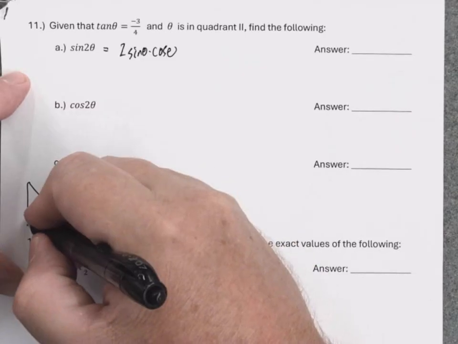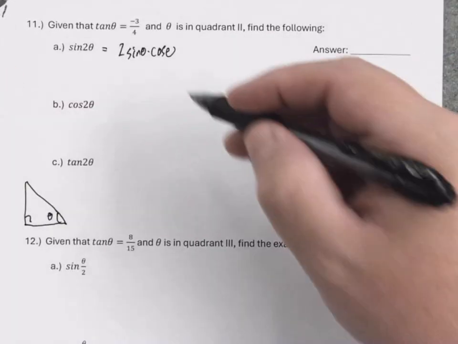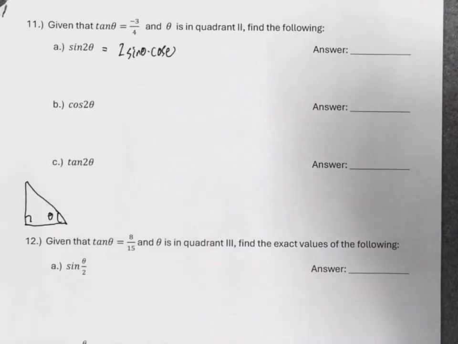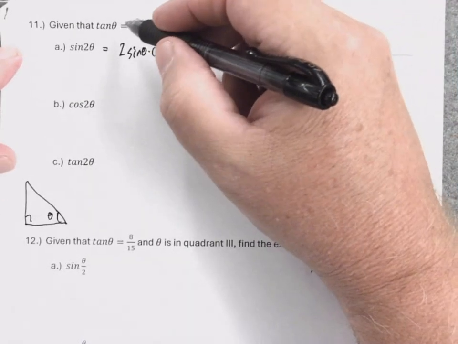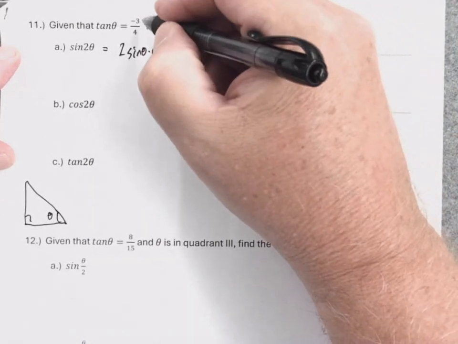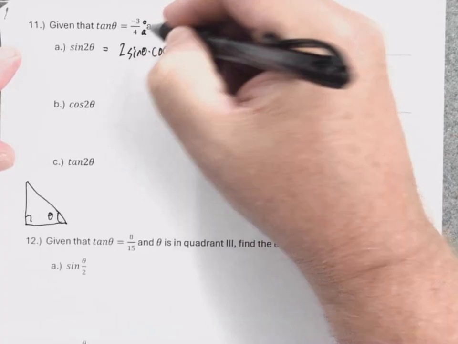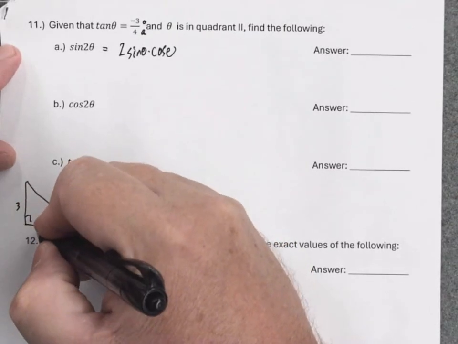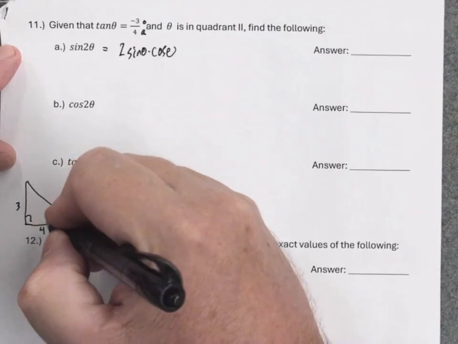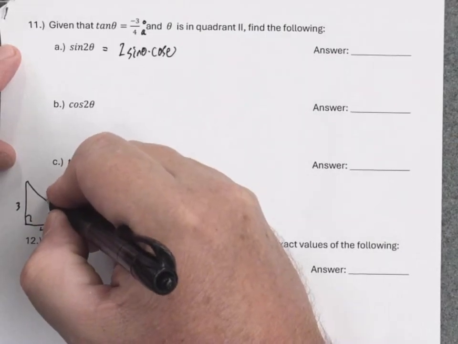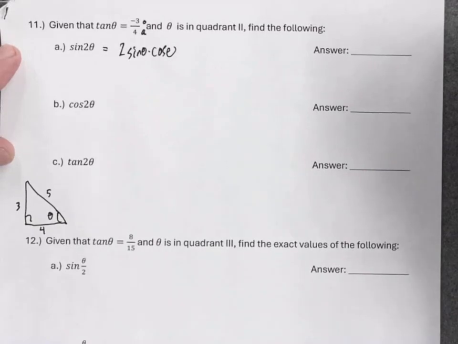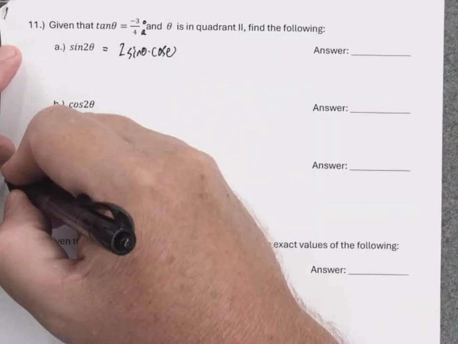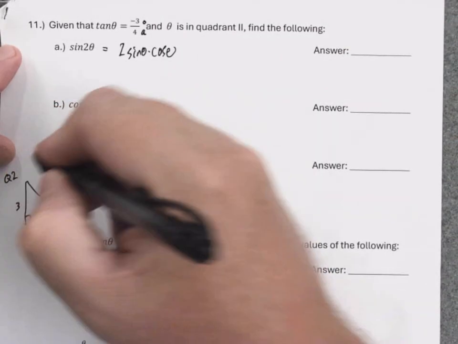Based upon this right triangle, we can determine all the trig functions we need to plug into these formulas. So tangent of theta, tangent's TOA, right? So opposite over adjacent. Opposite would be 3, adjacent's 4. The Pythagorean formula would tell us this is a 3, 4, 5 triangle. Just so I don't forget, we were told this is in quadrant 2.